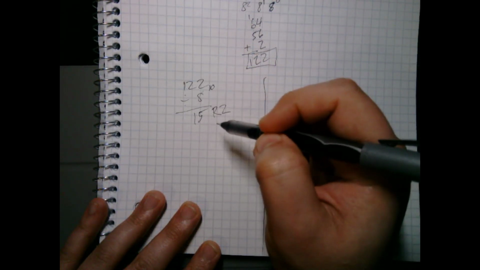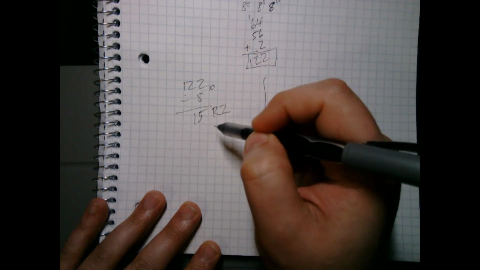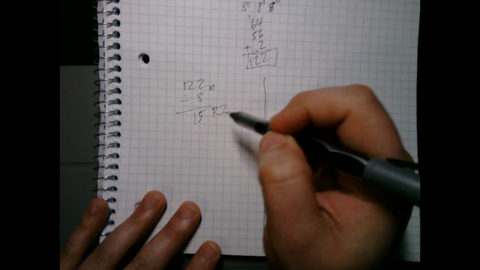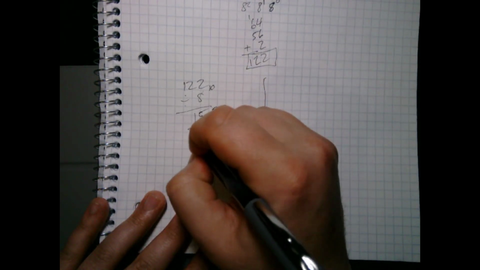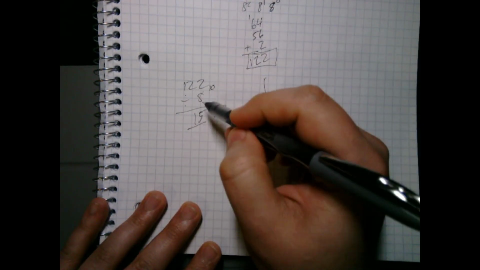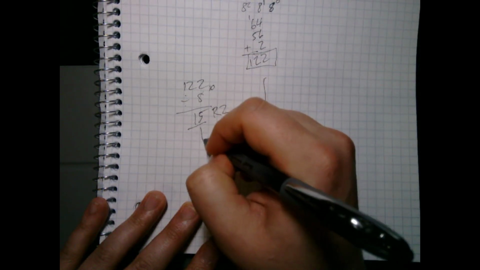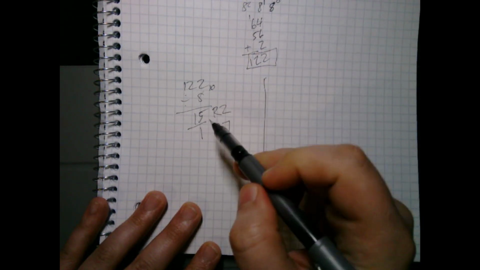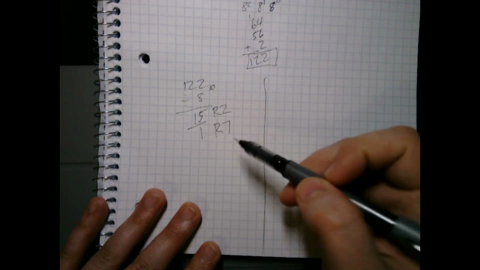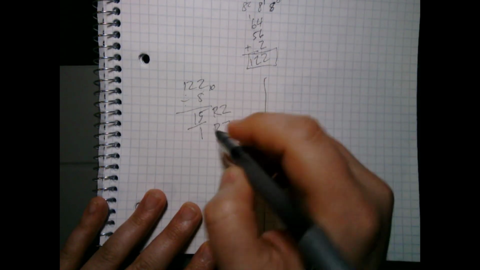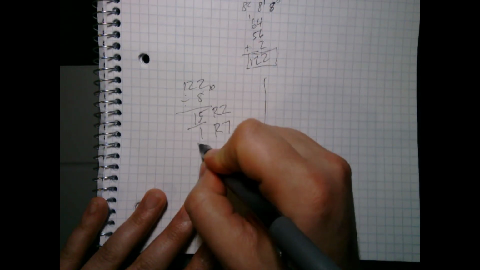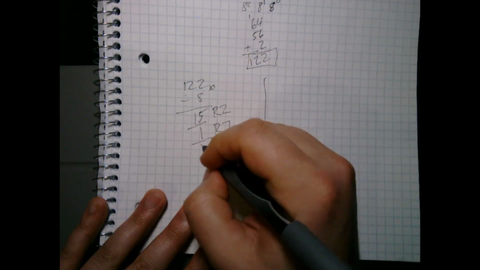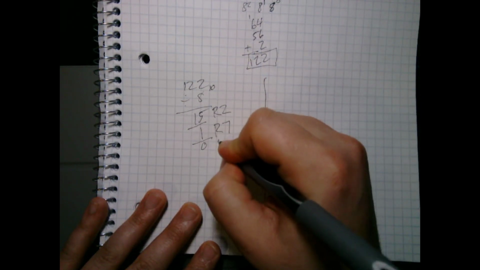8 can go into 15 only once. 8 times 2 is 16, but that's greater than 15. So 8 can only go into 15 once. So it'll be 1 with a remainder of 7, because 15 minus 8 is 7. And then finally, we divide 1 by 8, which 8 is greater than 1, so we're left with just a 0 with a remainder of that 1.